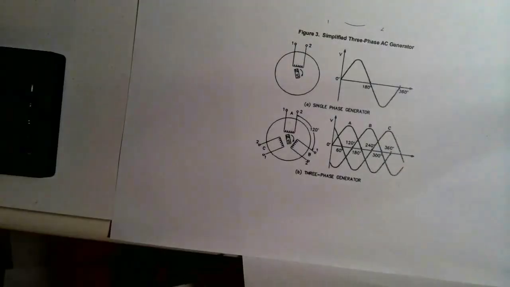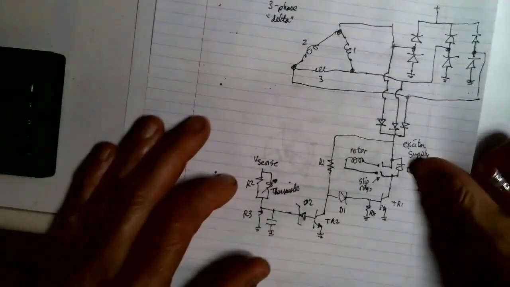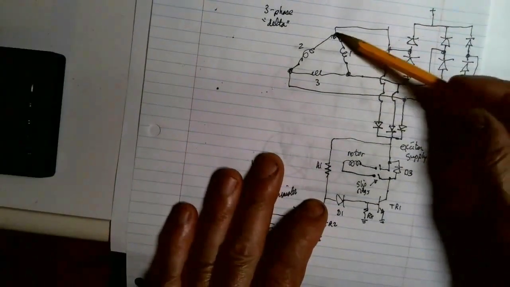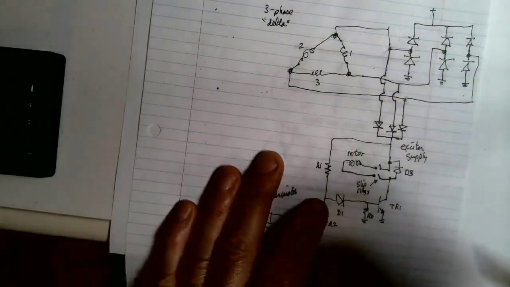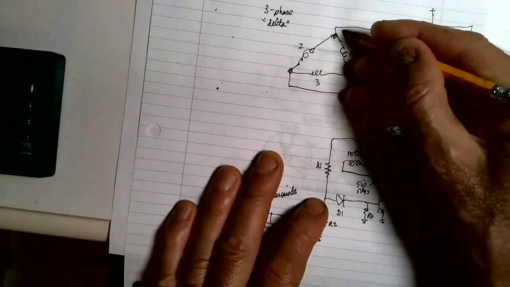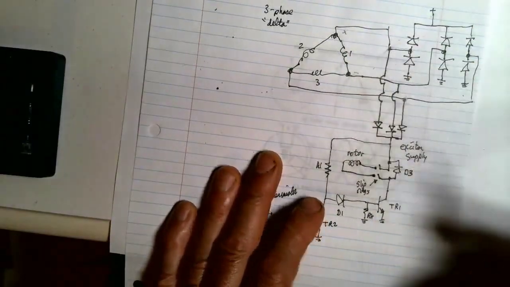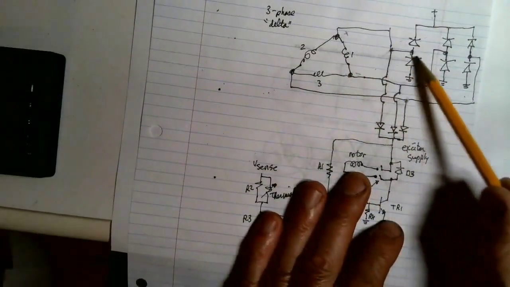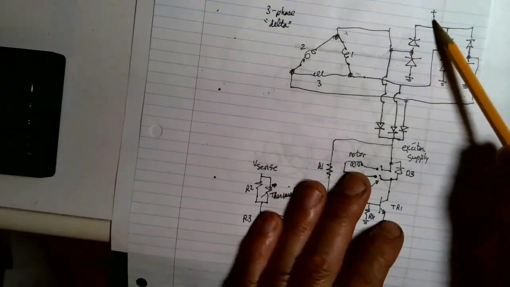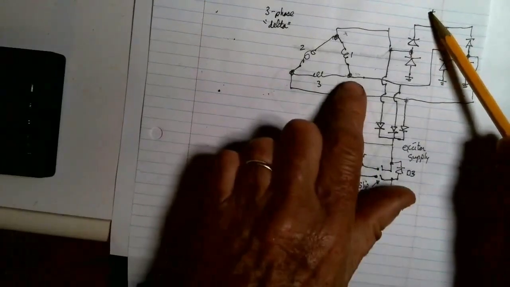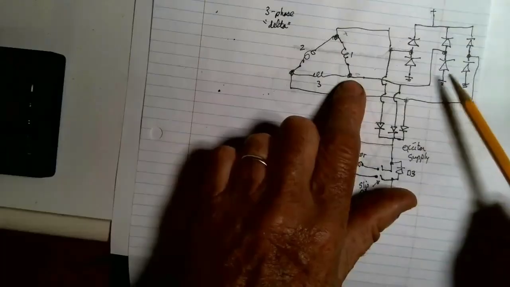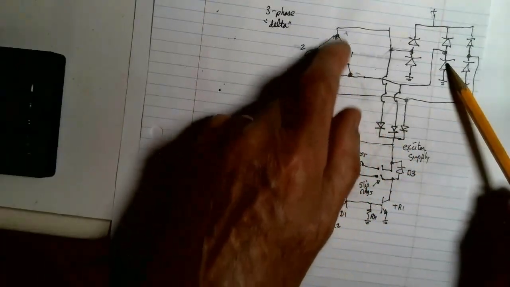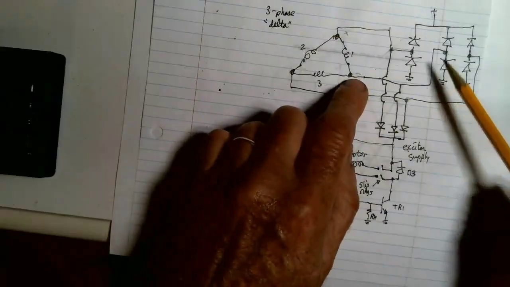So now let's look back to our rectifier schematic. Whichever phase, let's suppose at a particular time, phase 1 has the maximum magnitude with, let's say, this being positive and this being negative. All right, so what diodes turn on here? Well, this diode turns on, current going this direction, and then we need to get back to this other side from ground, so that turns on this diode.